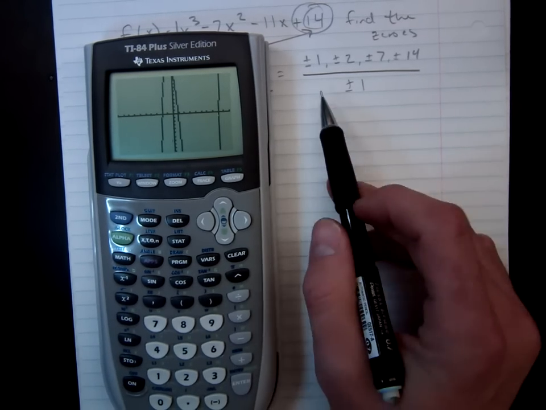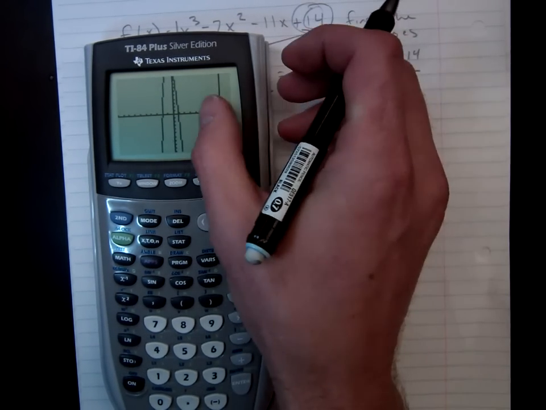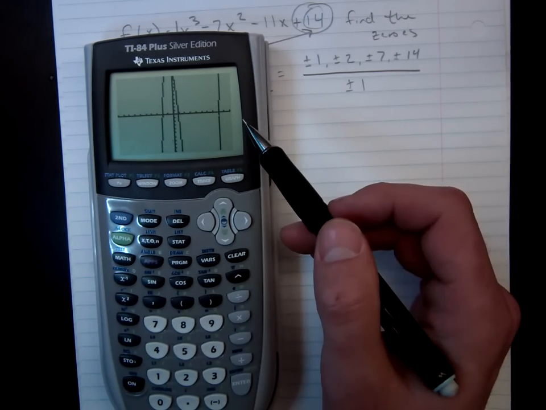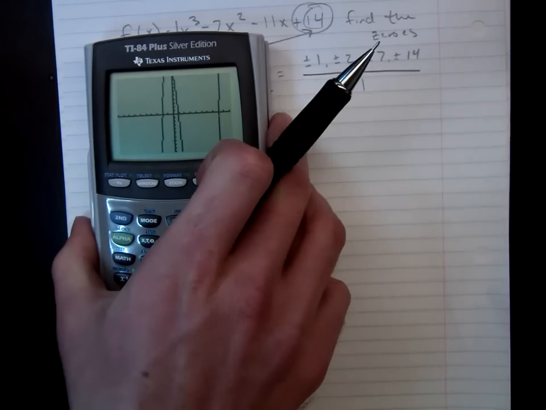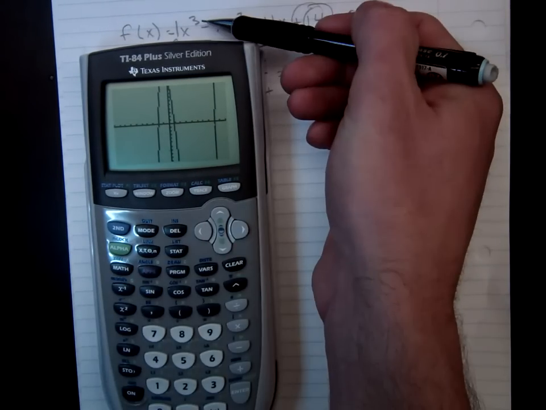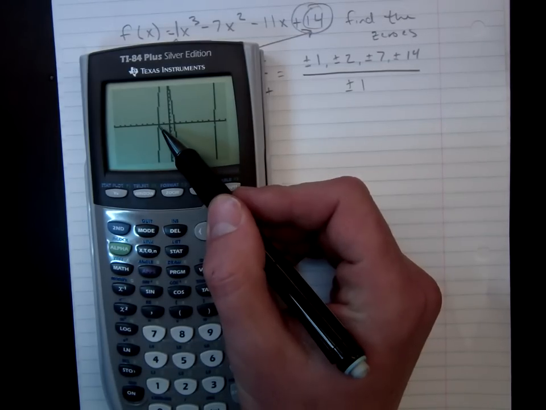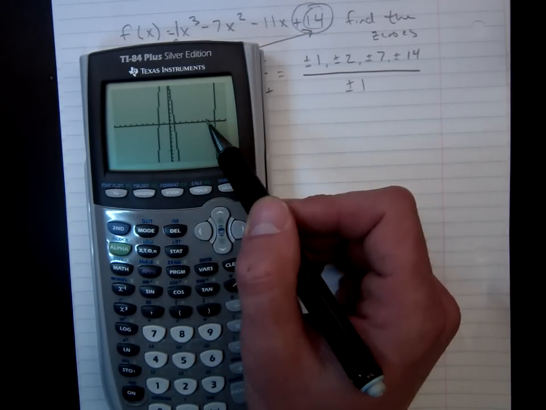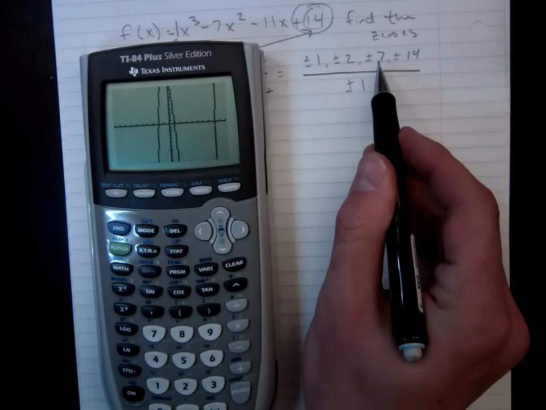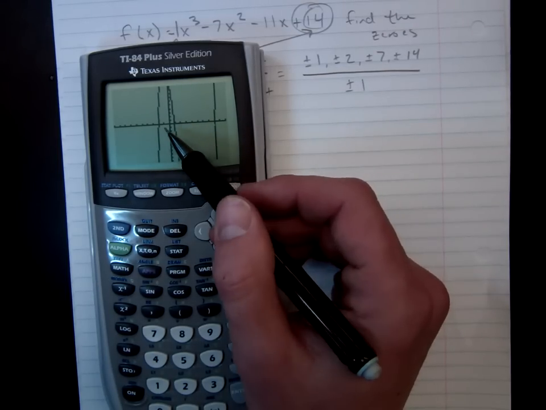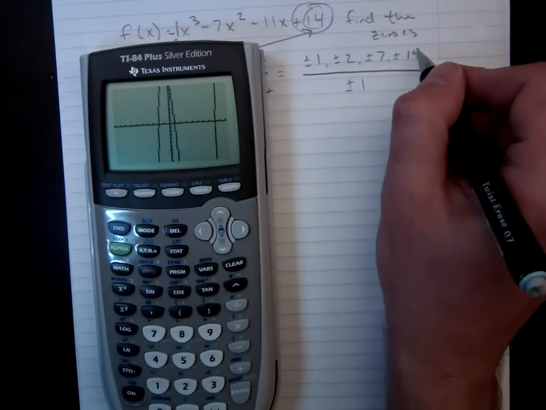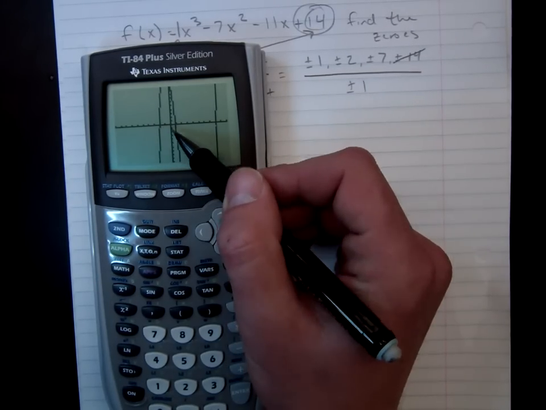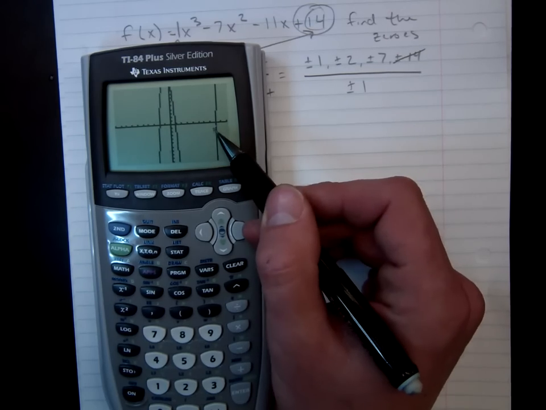Now, one of the things I like to do, even before I look at my table or try to calculate the zeros, is to eliminate any that don't make sense. I know this is a third degree polynomial, so I'm looking for 3 zeros, and I see 1, 2, and 3. This third one's only up at about 7 or 8. It's nowhere near 14, so I can immediately eliminate 14. This one looks like it's right around -2, that one's about 2, and this one might be about 7.